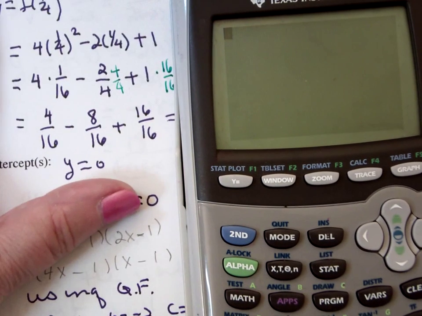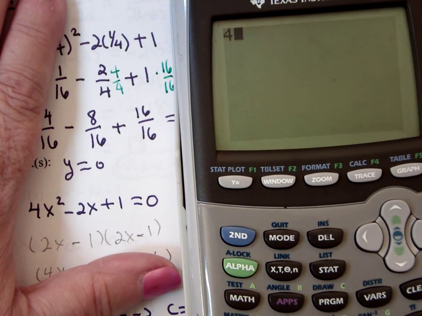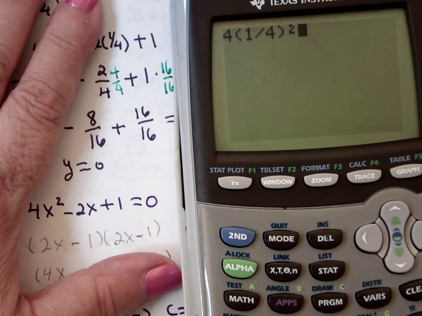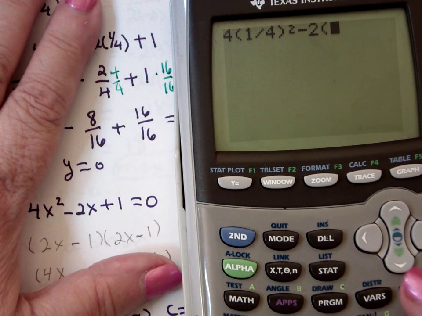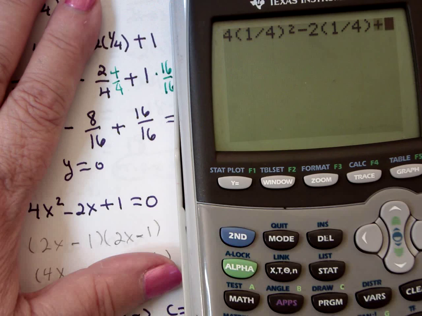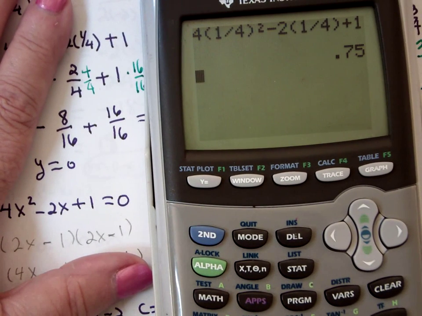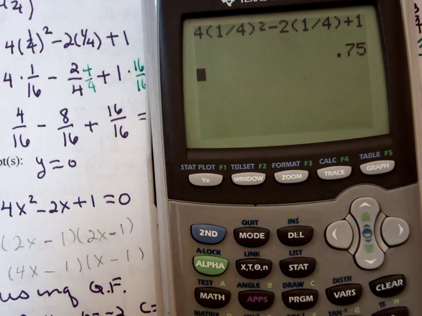Is that if I'm going to do a calculation, I could just take 4(1/4)^2, probably what you're used to doing, minus 2(1/4) plus 1. And that would have come up with 0.75.